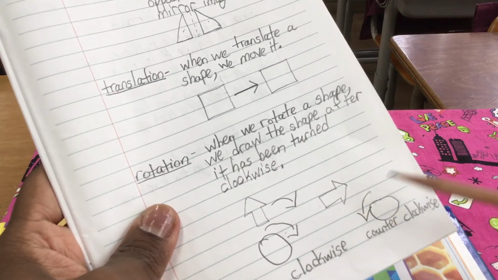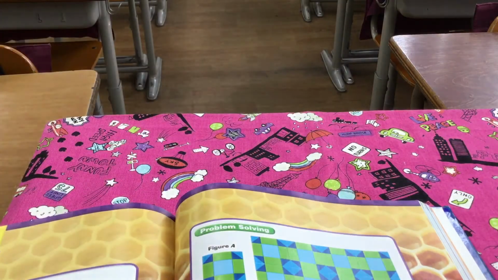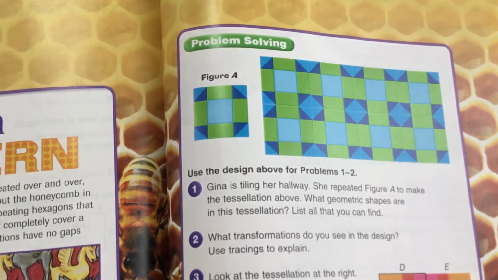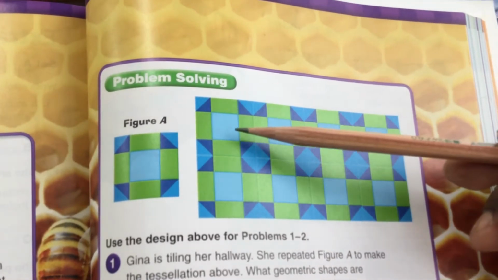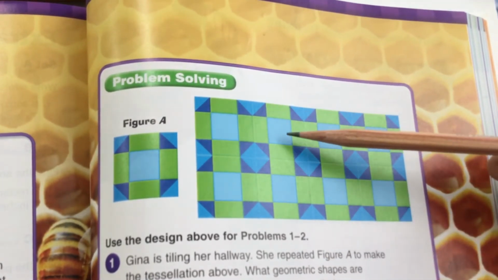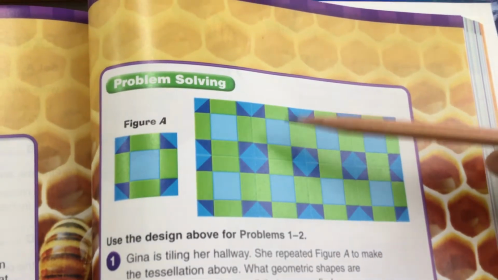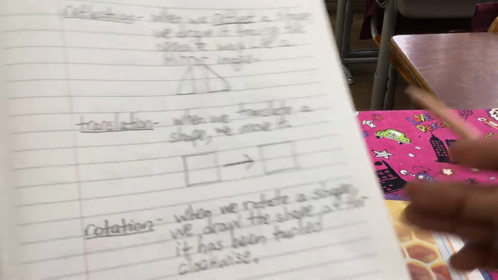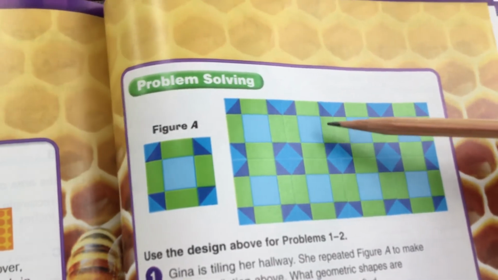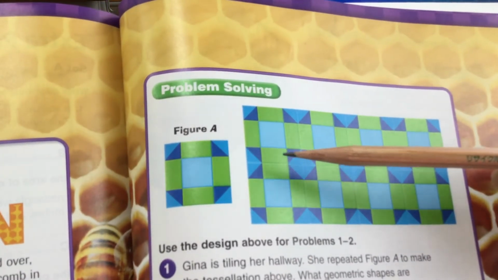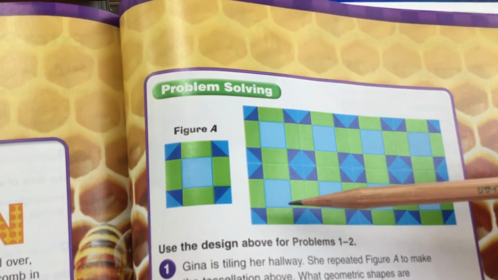It has been turned clockwise. So that's at least two types of transformations that we can see. Can you see the third one? I most certainly can. Take a look at the square from here to here. That's a translation. We've moved it. So the translation here, it moves to the right. The translation here, it moves down. Okay?